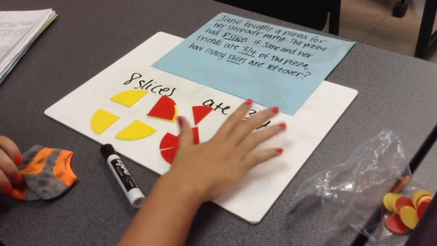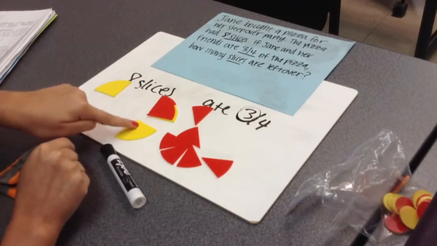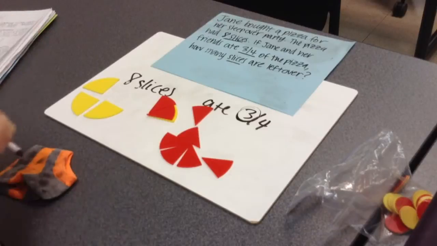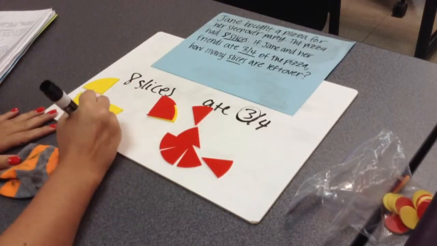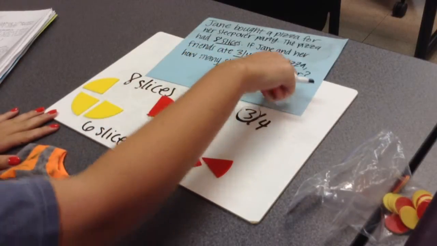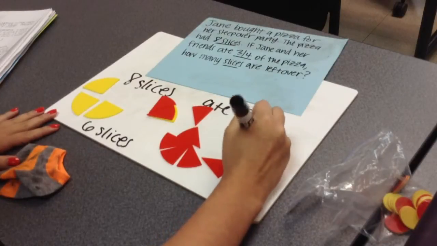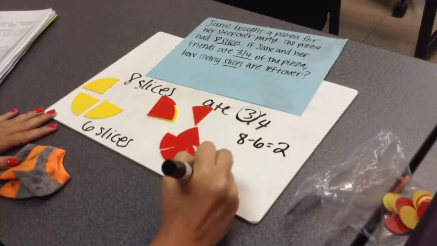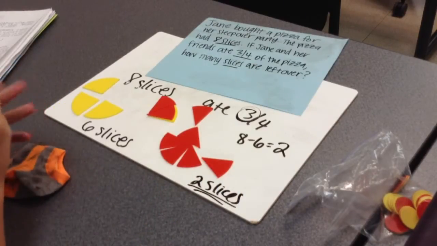Jane and her friends ate 3. So that would be 1, 2, 3. So since there are 2 slices in each part, Jane and her friends ate 6 slices. But the problem asks how many slices are left over. So if you were to take 8 and then take away 6, it would equal 2. So there were 2 slices left over. And that would be your answer.